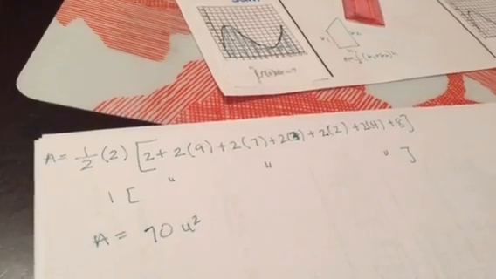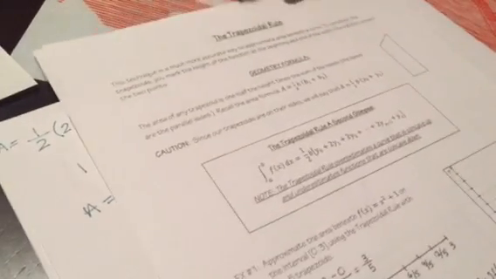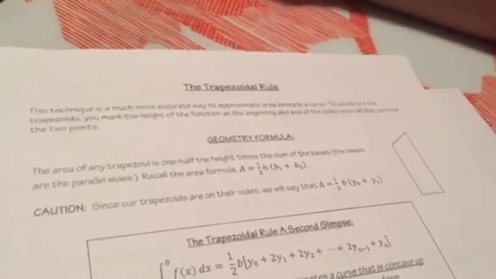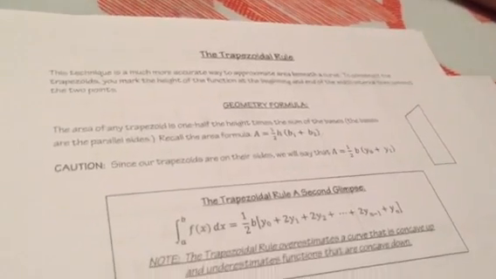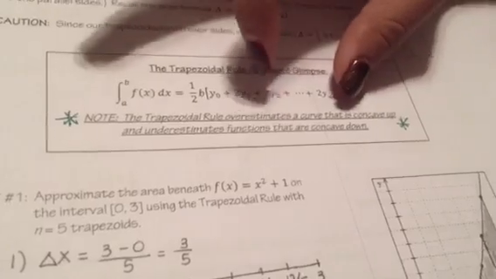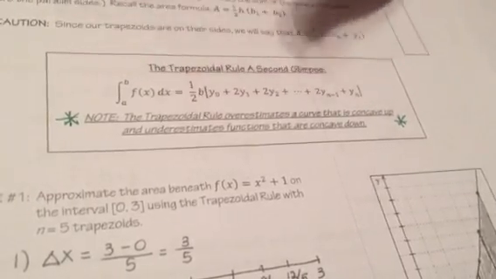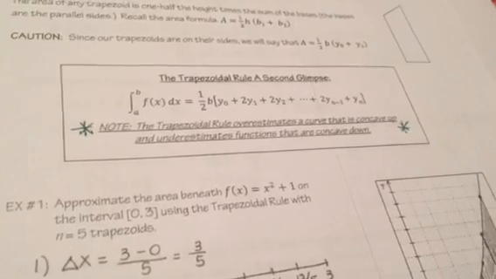But if you look at the notes that I gave you, it goes into a little more detail. It is a much more accurate way to approximate area beneath a curve. And then it goes into finding the formula for the area of a trapezoid. This part right here is extremely important. The trapezoidal rule will overestimate a curve that is concave up, and it'll underestimate functions that are concave down. So then let's look at example 1.